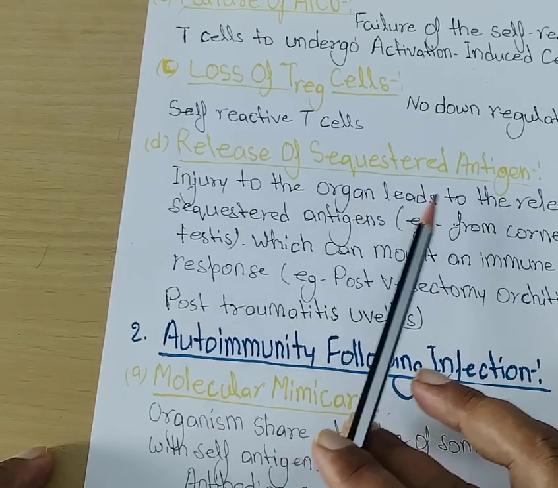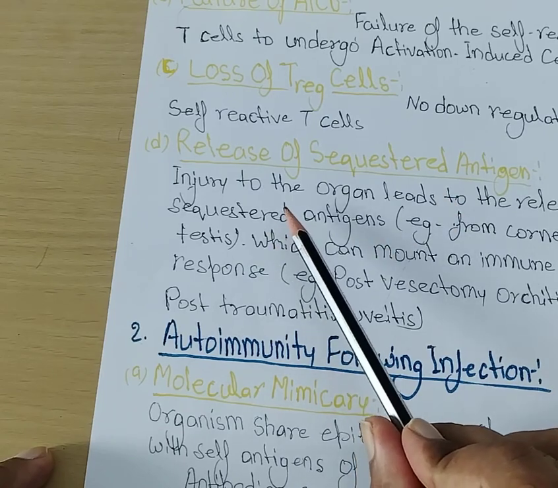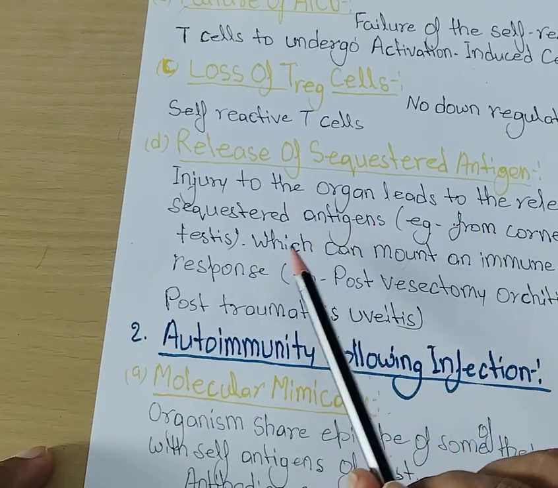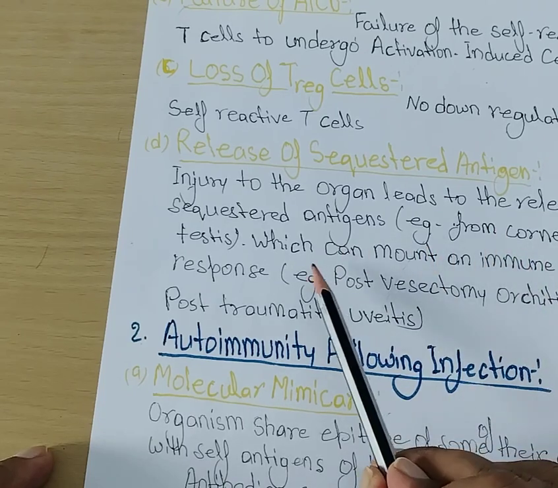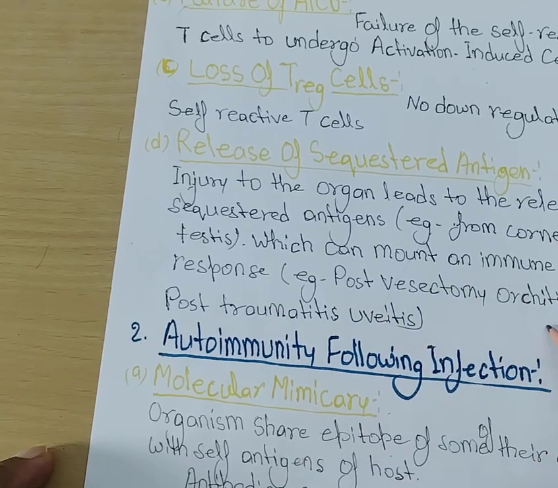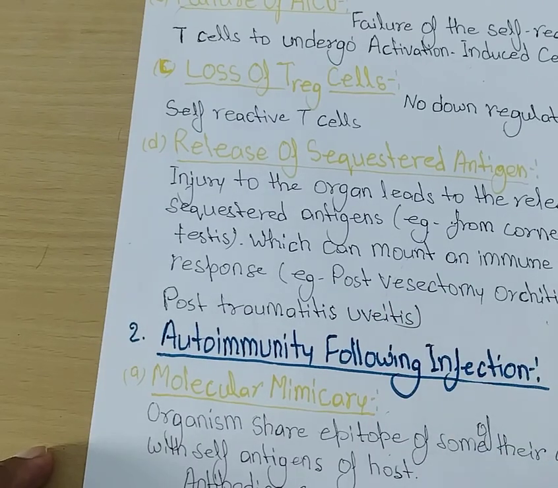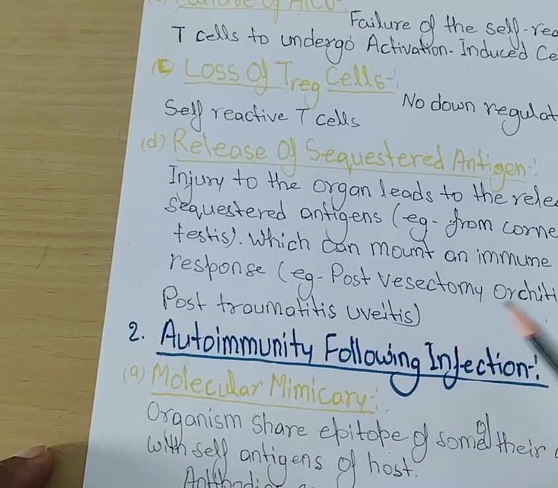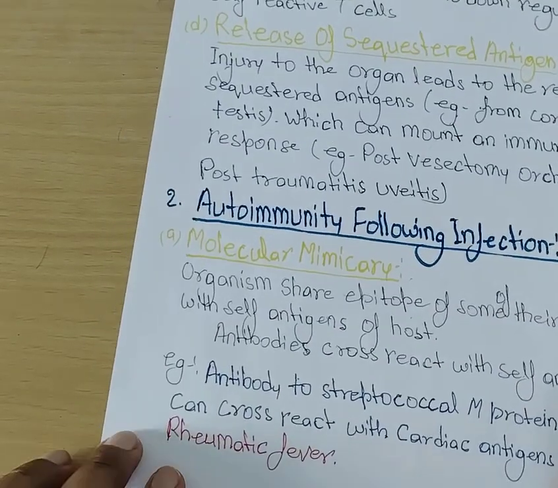Release of sequestered antigen: for example, injury to the organ leads to the release of sequestered antigen from the cornea or testis, which can mount an immune response. Examples: post-vasectomy arthritis and post-traumatic uveitis.